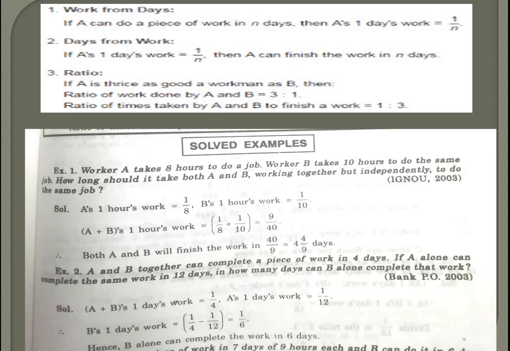First, before starting, we have to know some of the formulas and facts. That is, how to write the work from days and how to write the days from work. When you are writing the work from days, we have to write it as 1 by n. That is, if you are doing a work for n days, then the work will be 1 by n. If the day's work is 1 by n, then I have to write it as n days.